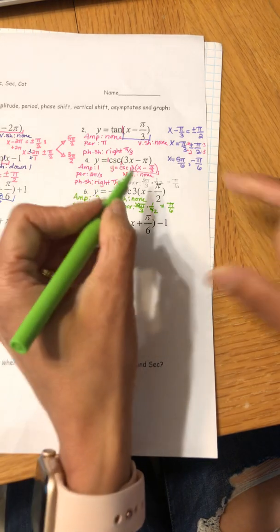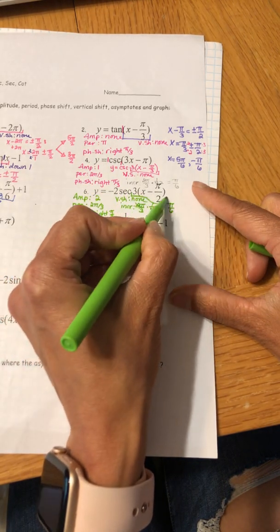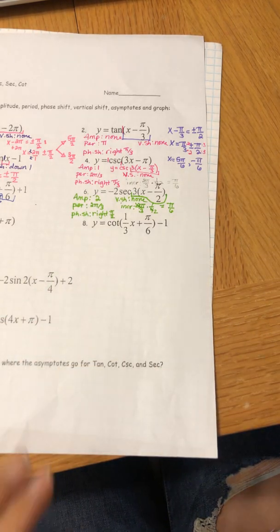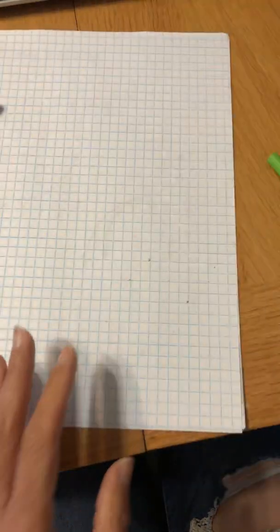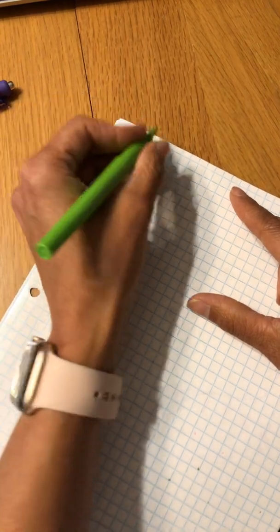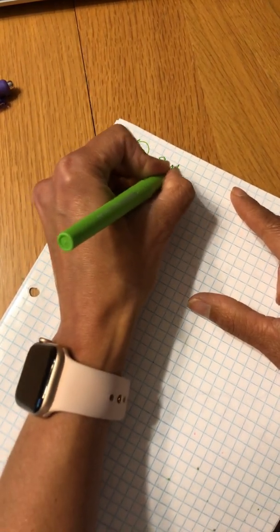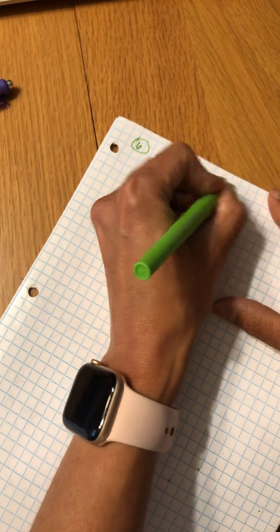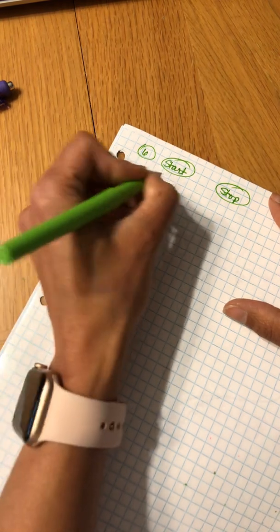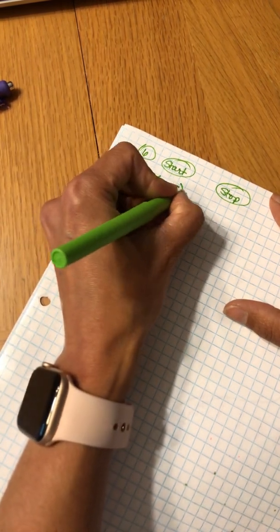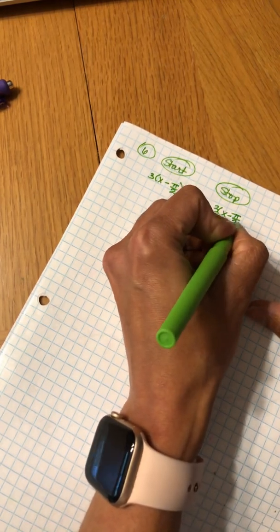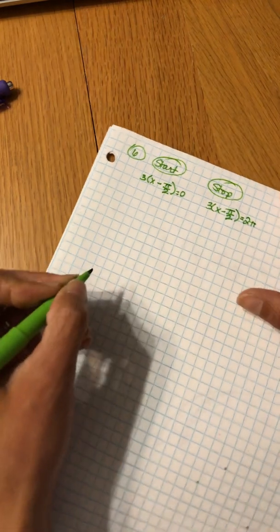All right, our start and stop is going to have to do with taking the b times x minus c and setting that equal to 0 for the start and equal to 2 pi for the stop. And we'll go to the graph paper for that. So this is number 6. And let's get ready for our start and stop. So the b times x minus c was 3 times x minus pi over 2. Set it equal to 0 for the start. And 3 times x minus pi over 2, set it equal to 2 pi for the stop.